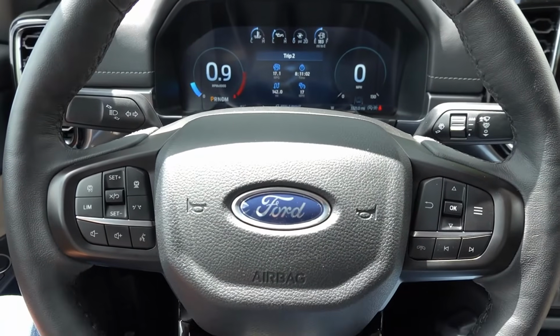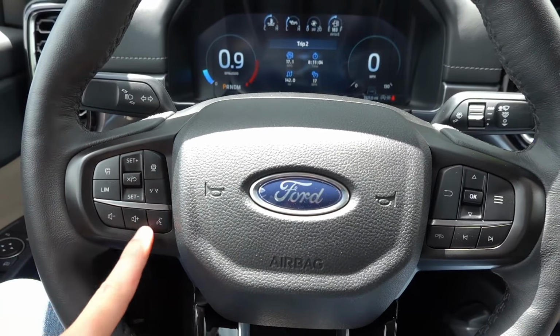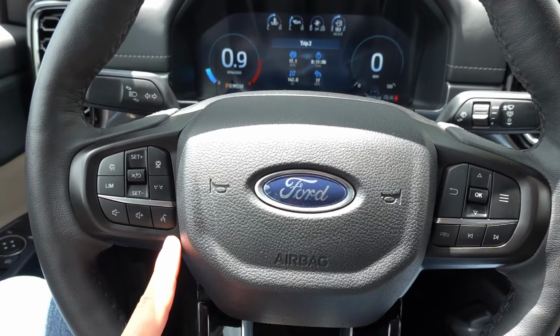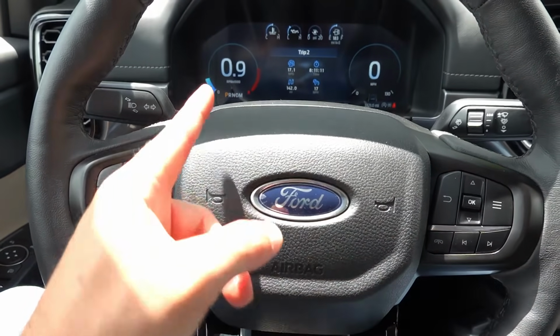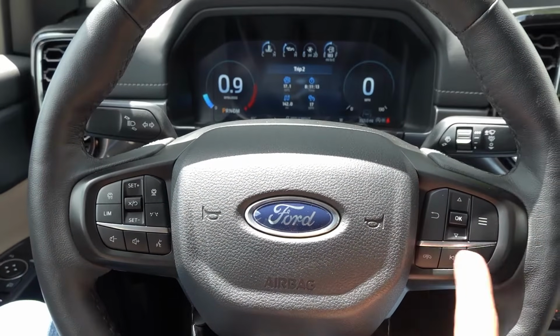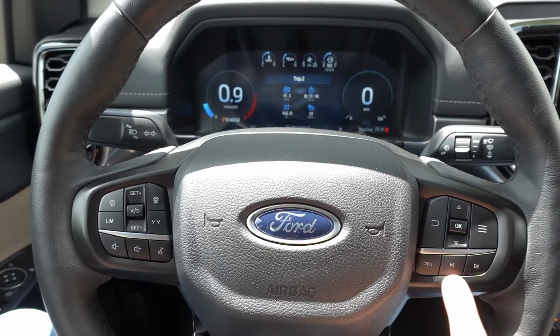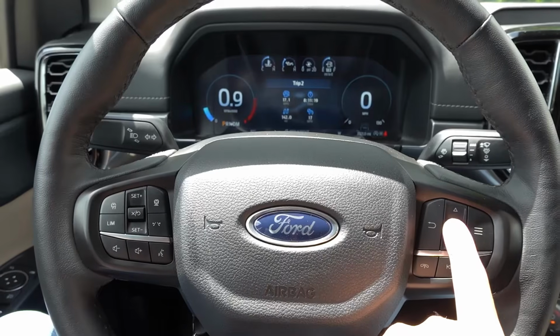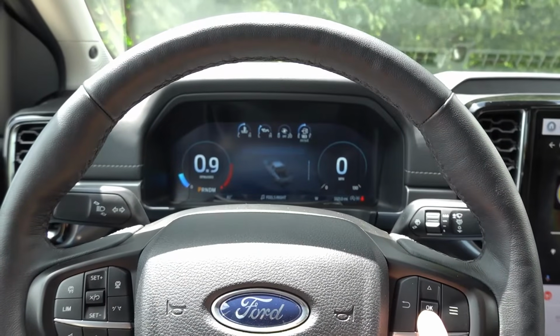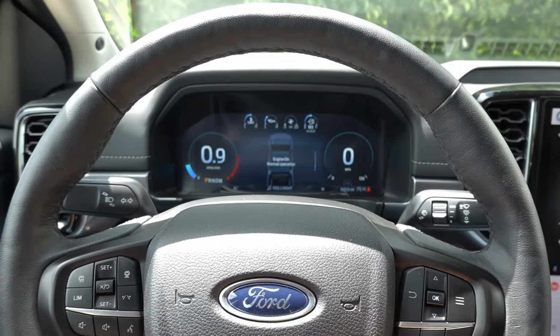Now, running quickly through the steering wheel, we have the adaptive cruise control as well as your volume and voice commands here on the left side. And then on the right side, we have most of our controls for that digital cluster, including the back arrow. We have the phone call button, the forward and reverse track seek arrows, including the OK button, say if you want to toggle between different menus. As you can see, it is changing right there.